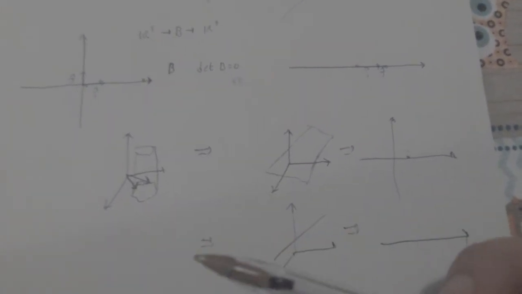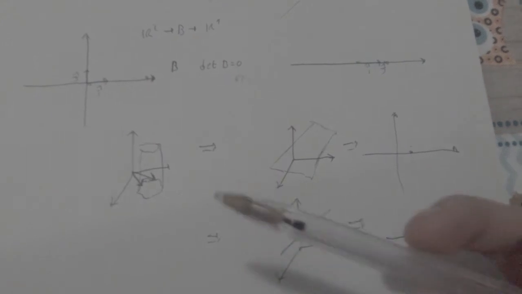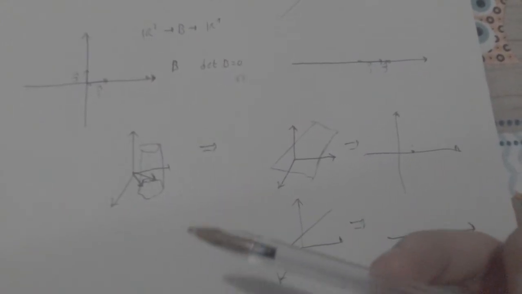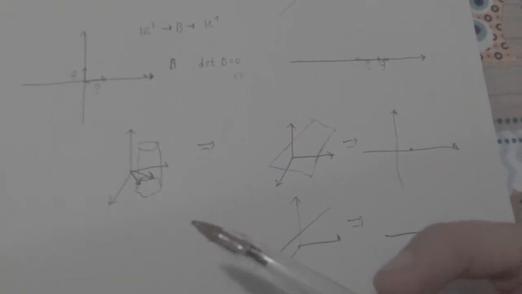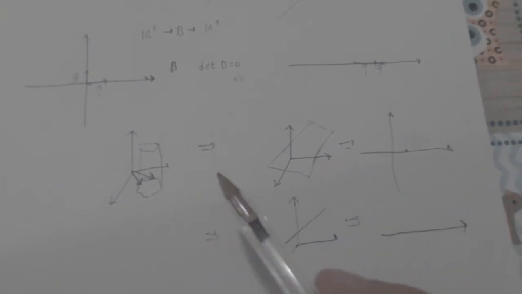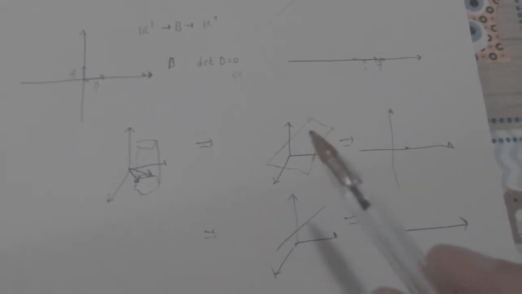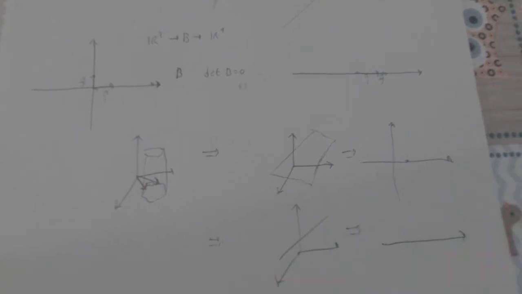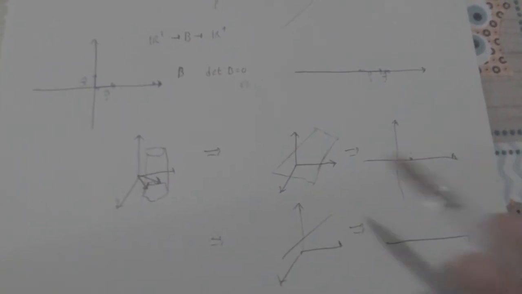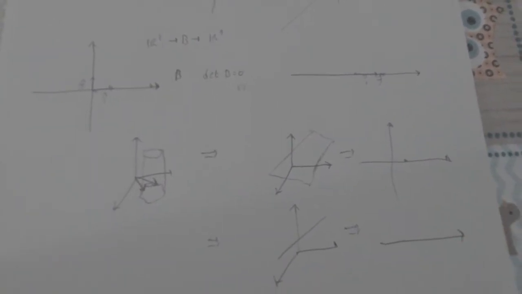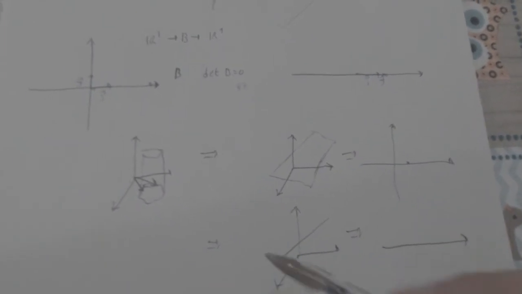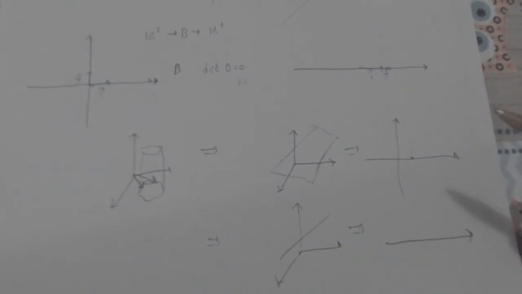Whenever you find a number, a scalar, out of the determinant with the method I showed you, just keep in mind that if you are in R2, that number is how much the area is going to be scaled. And if you are in R3, it is how much the volume is going to be scaled.